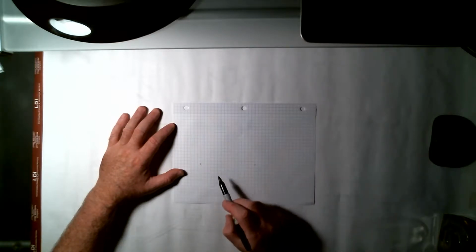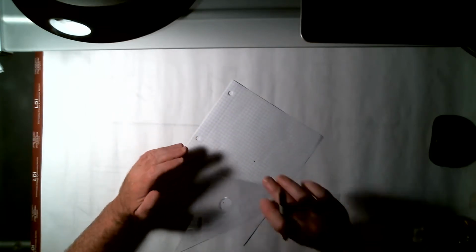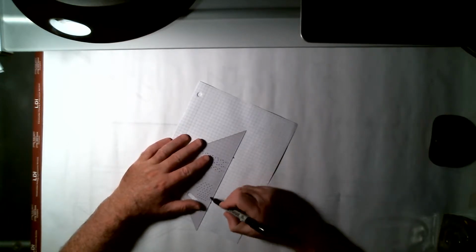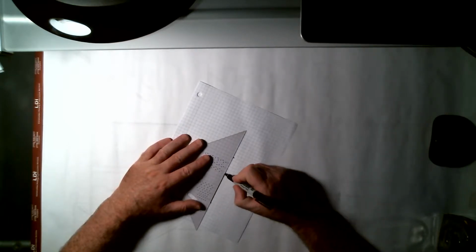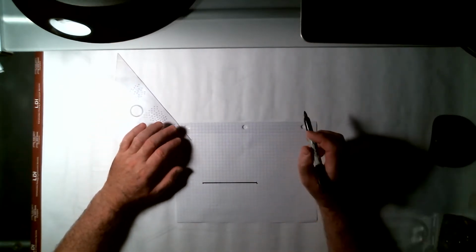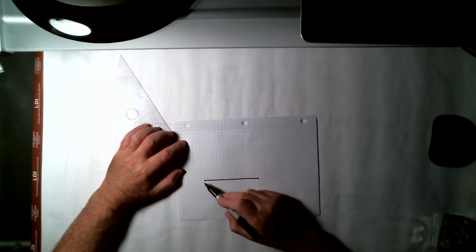So there's 16 lines. We're going to break this inch down. I'm going to draw it all nice and neat here. Okay, there's our line.